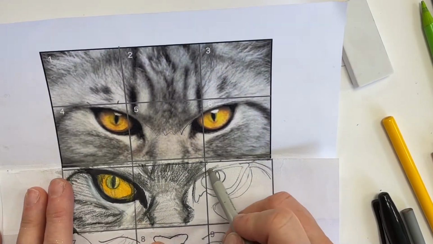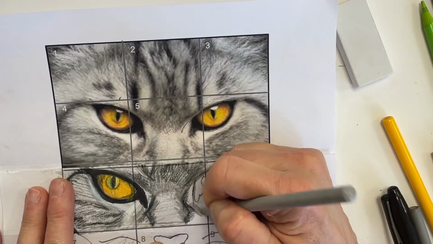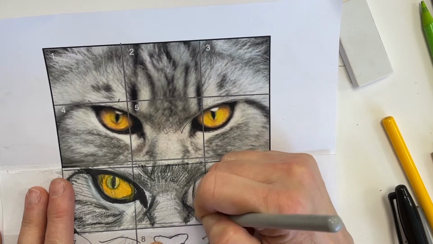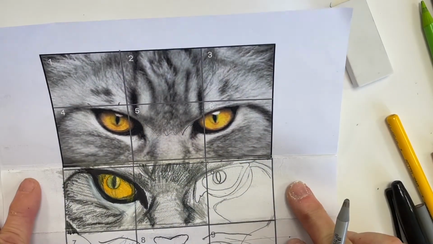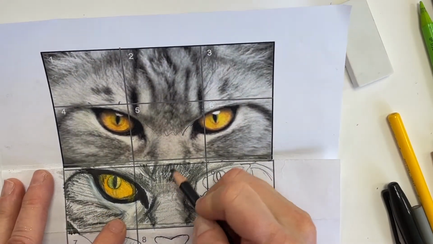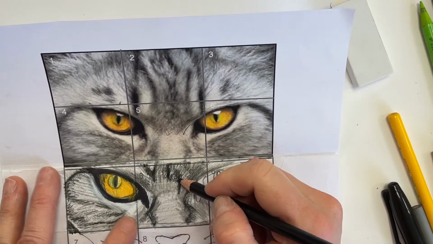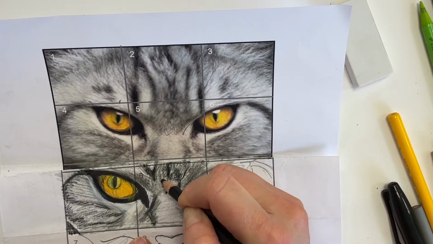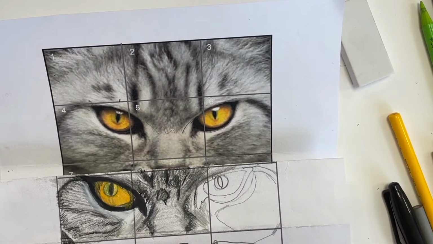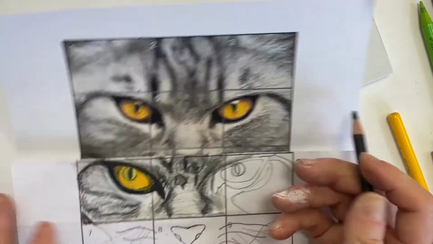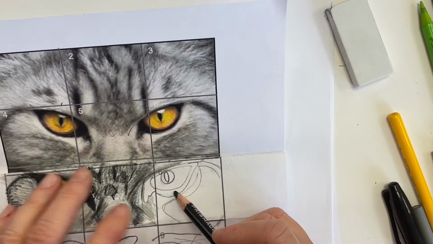And now we're going to go over here and just start bringing some of that gray right underneath the eye, like that. Now I could go in here again and just bring a little more emphasis, some of the shapes that kind of come down here. And I can always go back and touch it up later, which I will do, okay? Let's move over to this side.